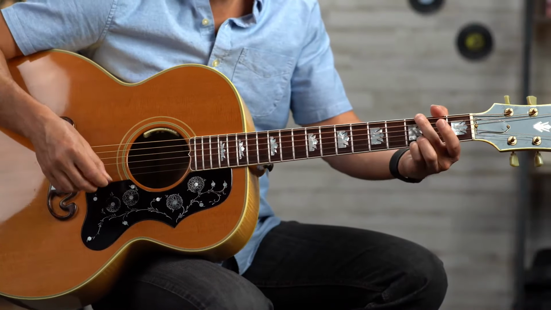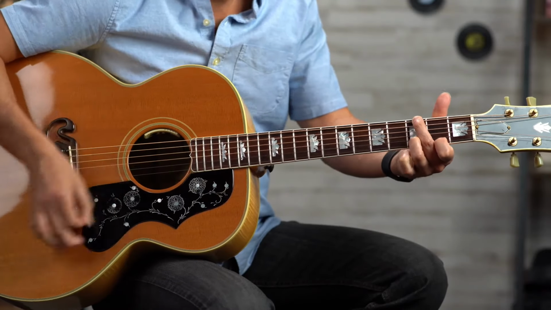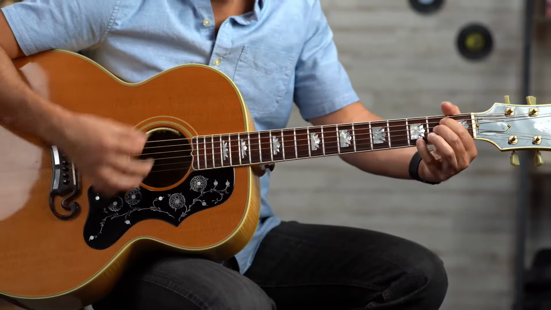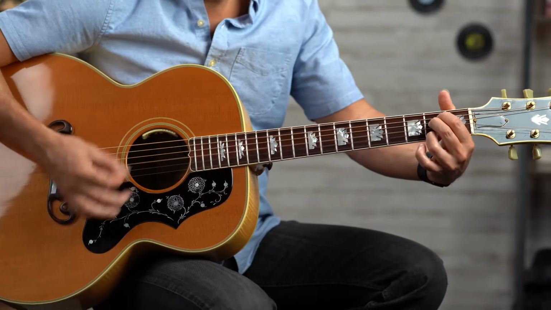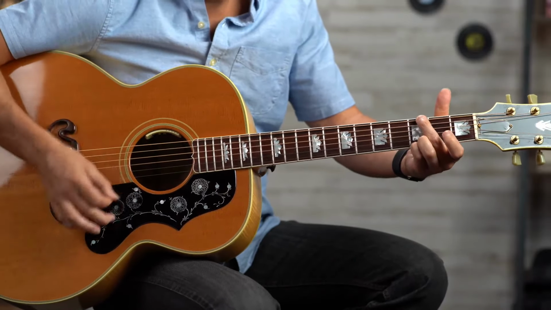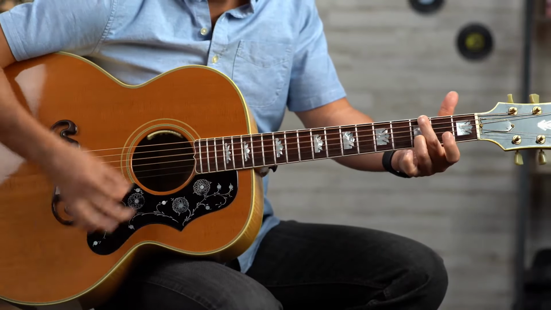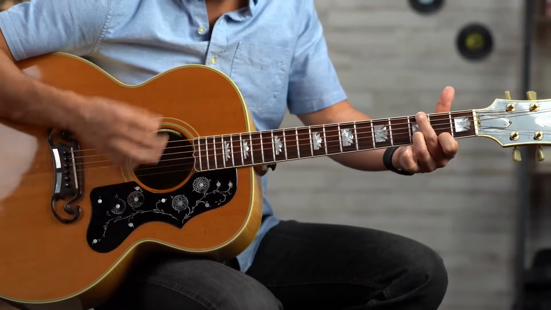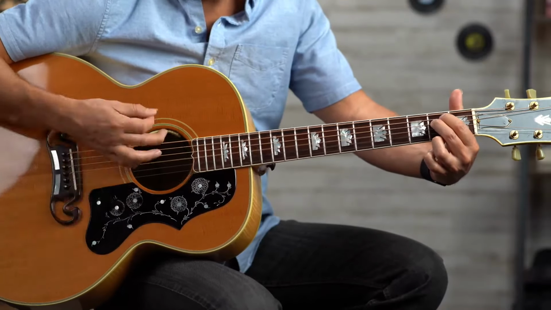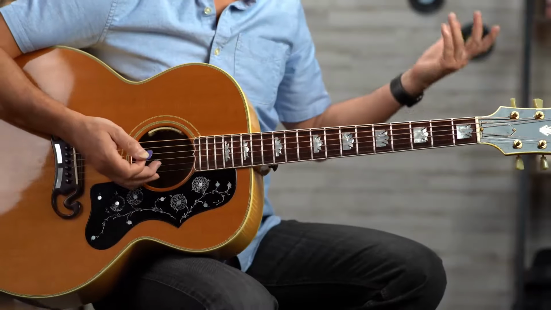So maybe I'll do something like this melody here. So I'm doing G, F sharp, E. And so I might go like this. What about that? How cool is that?